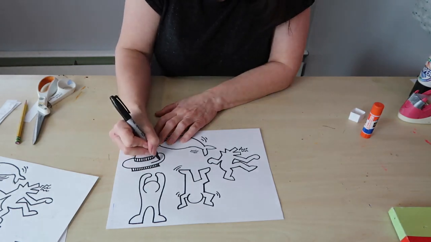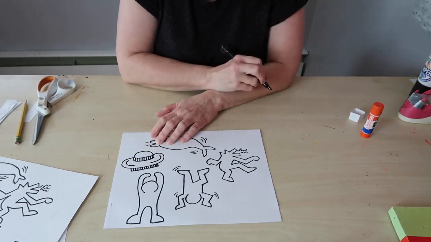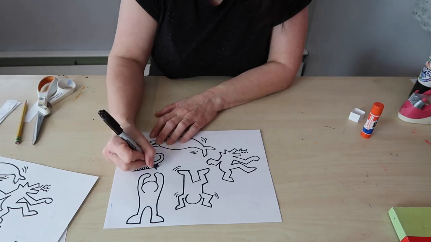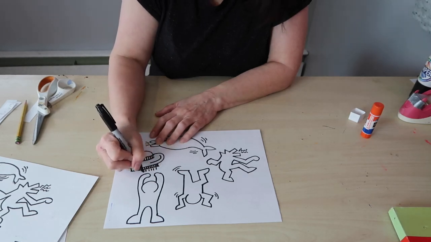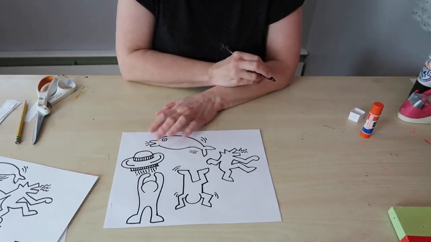And we're just going to add little indentation lines into that UFO. And often the UFO has lines coming down from it in his work, like that.